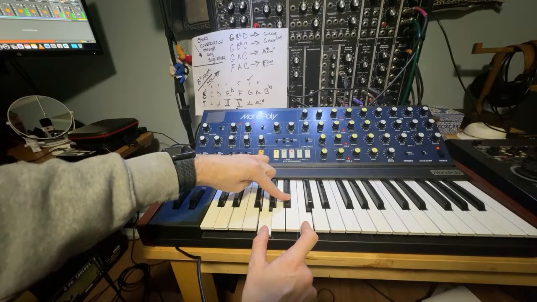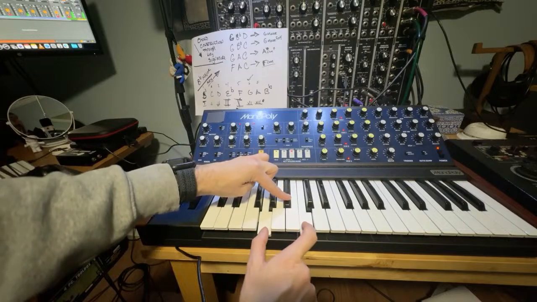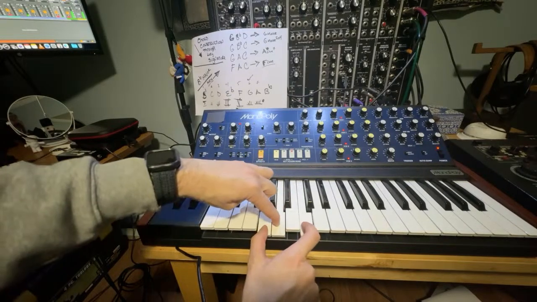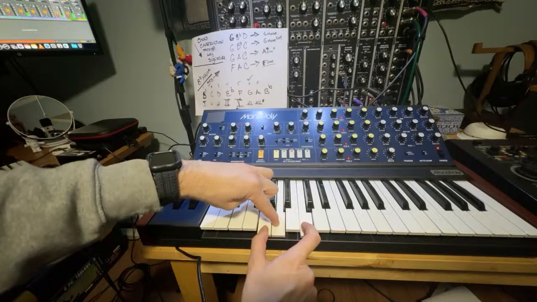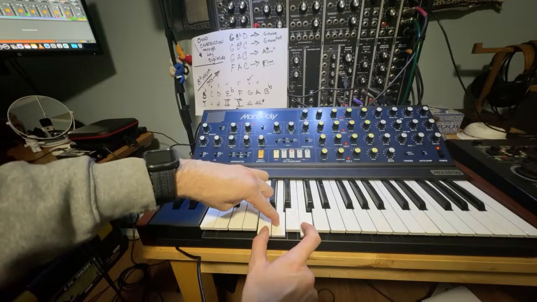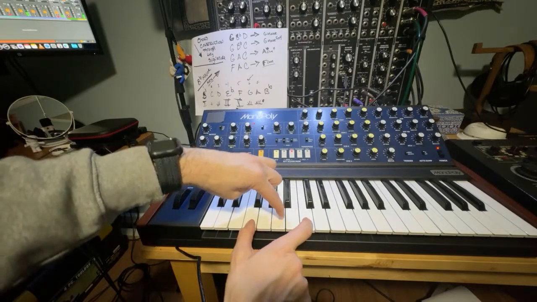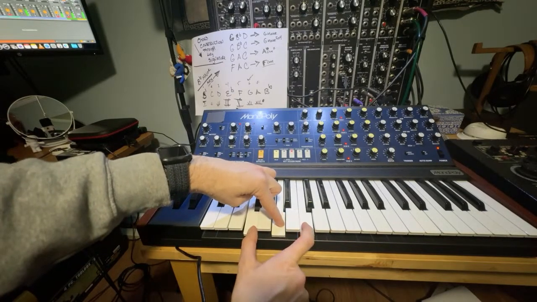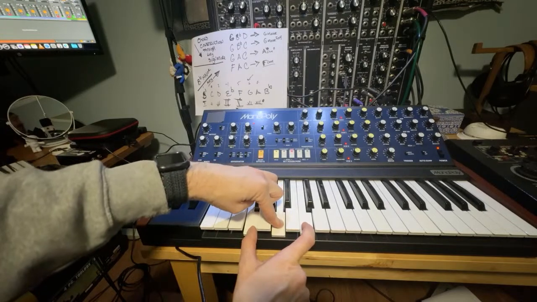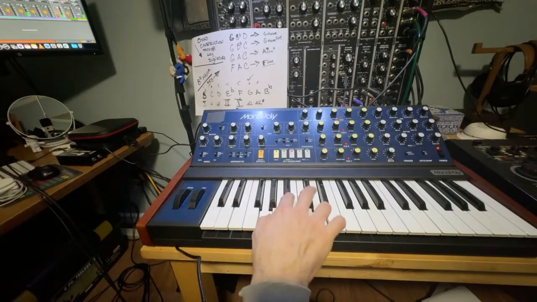That's considered a suspended 4th chord, C minor sus 4. And that's an A7, a diminished 7th. And then this is a very common chord, F dominant 7, right?